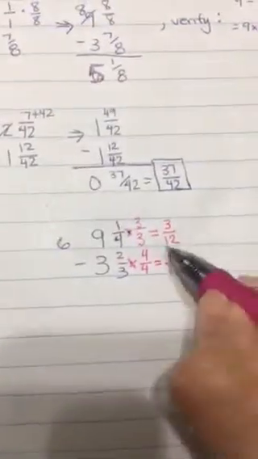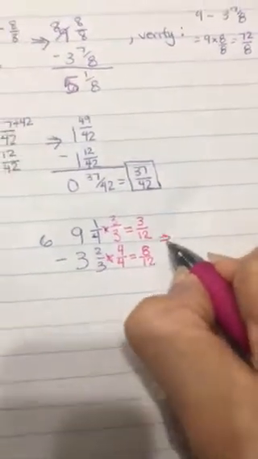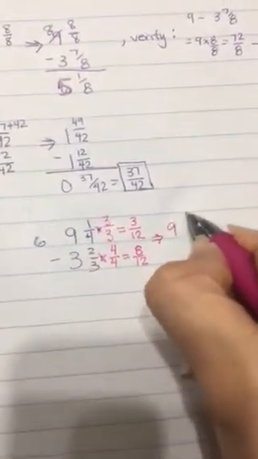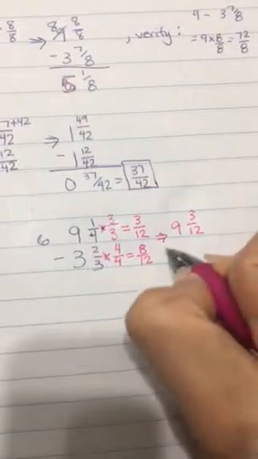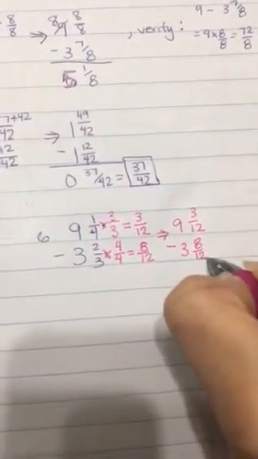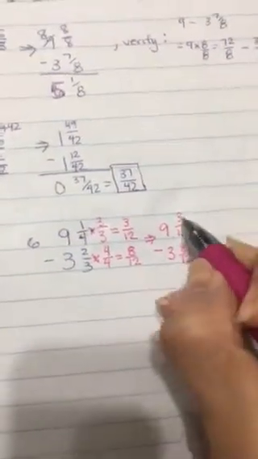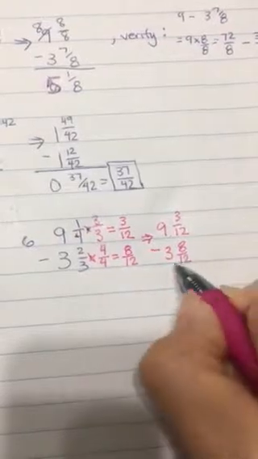So now you know, okay, you still can't take 3 minus 8, right? Because this is going to give you 9 3/12 minus 3 8/12. That's your new fraction because your common denominator on both of them is now 12. However, you still cannot subtract 3 from 8.